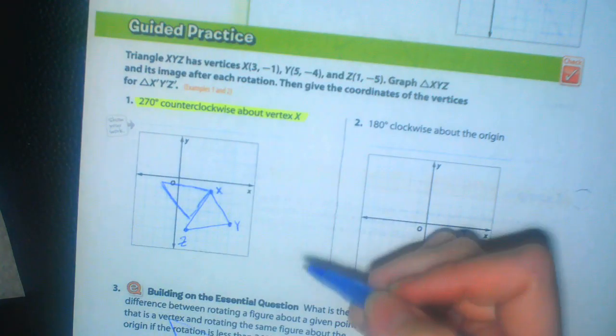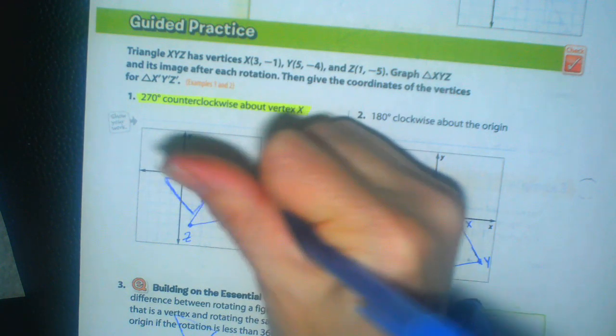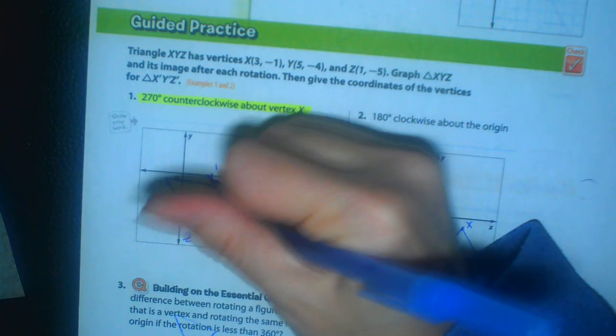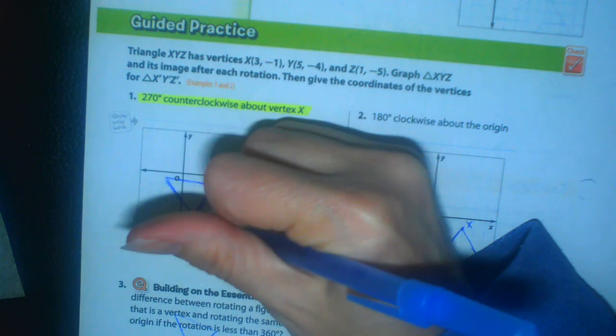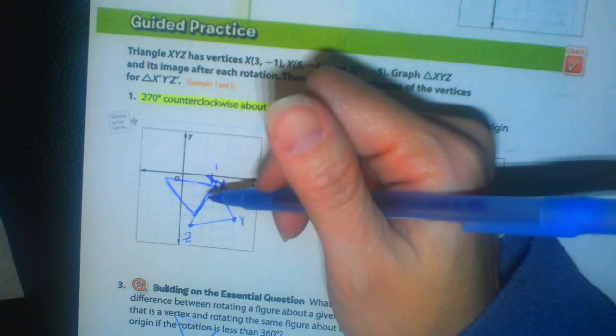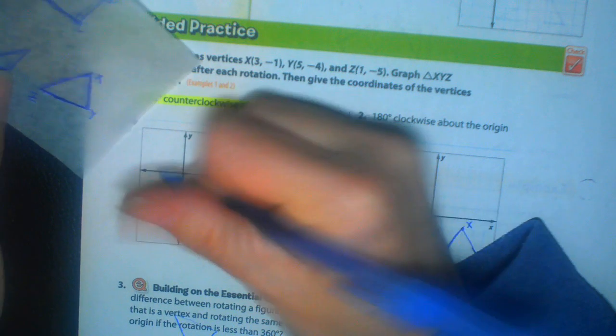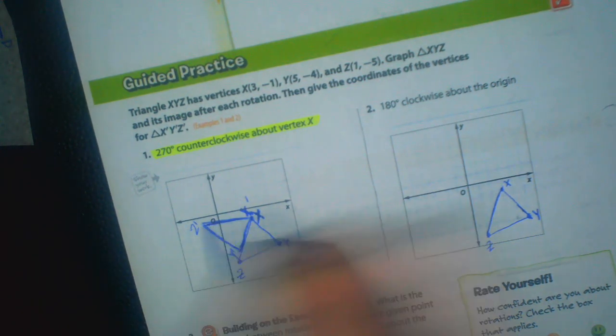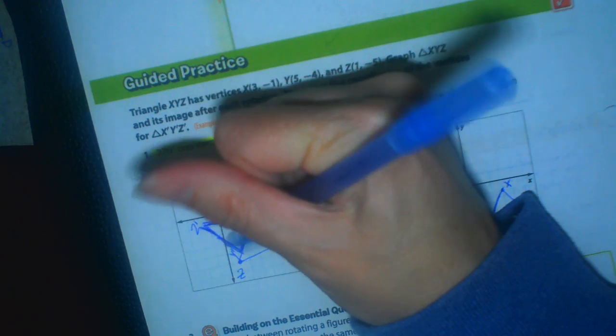See how it drew it for me? All right, so here's your X and your X prime. Here's your Y prime, and here's your Z prime. Okay? Now, it probably got off a little bit.